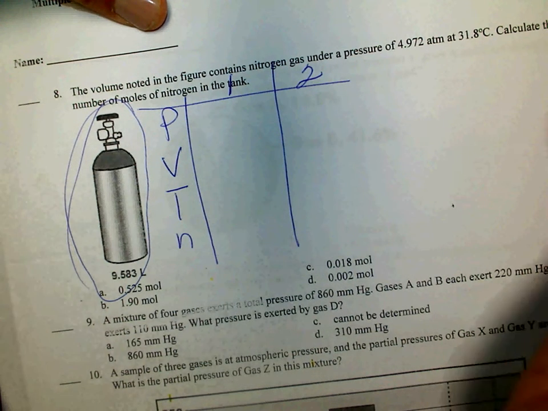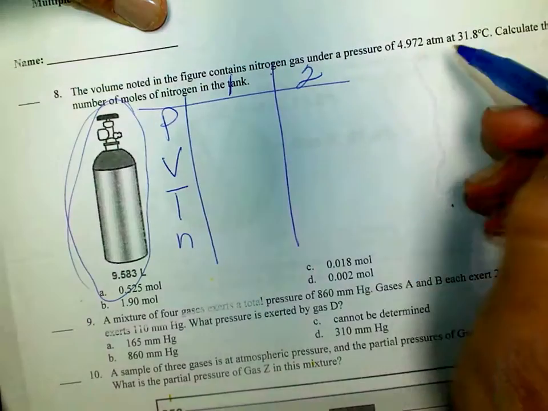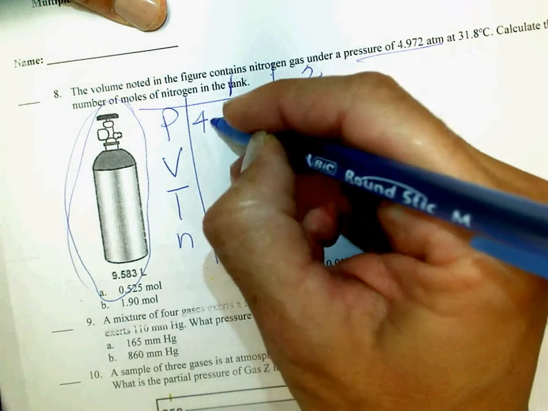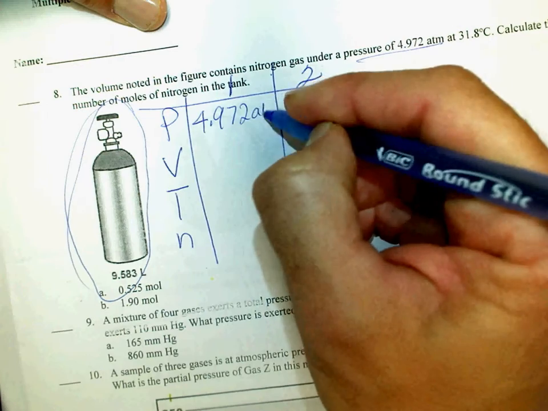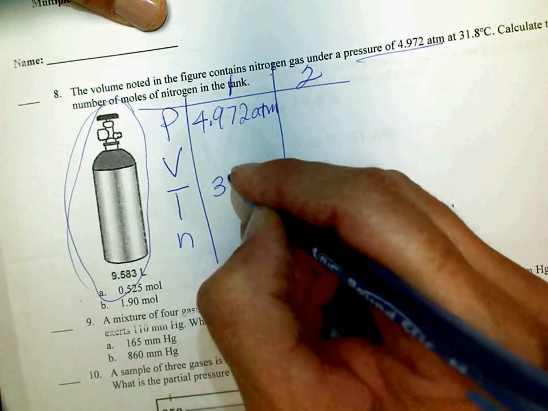The volume contains nitrogen under a pressure of 4.972. I'm going to write that here. 31.8 degrees Celsius.